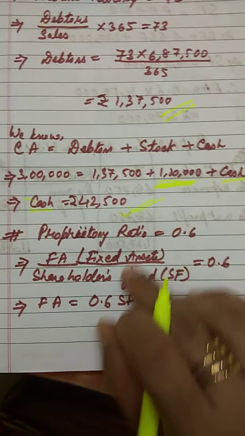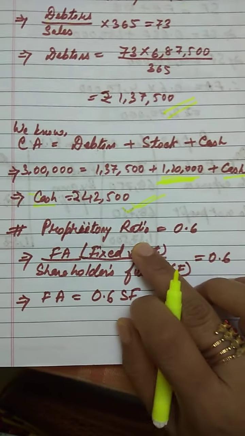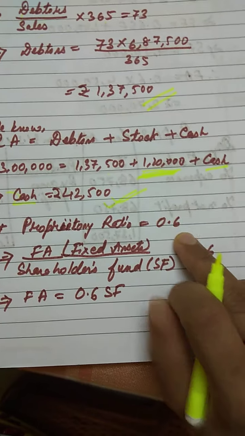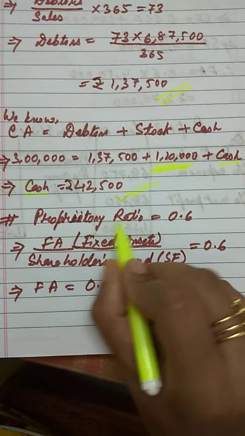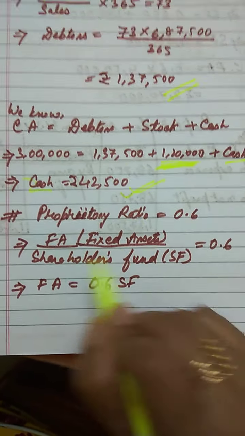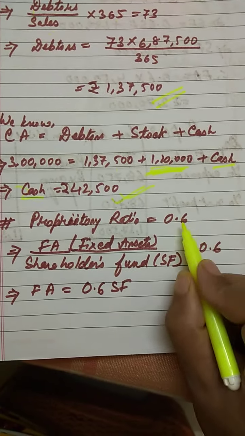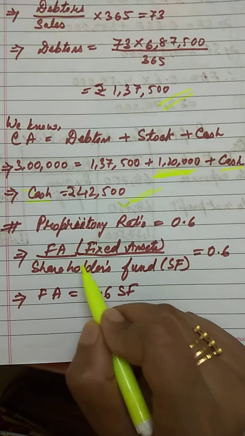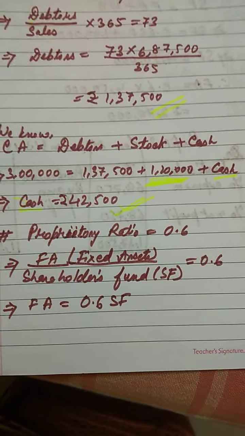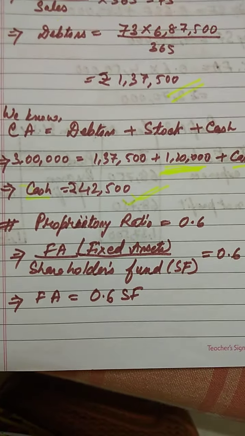Now let us make use of the other ratio, that is proprietary ratio. It is given as 0.6:1. Now we know that the formula of proprietary ratio is fixed asset by shareholders fund, which is 0.6, just straight away from here. Now we don't know either of these. That's why we have to assume.